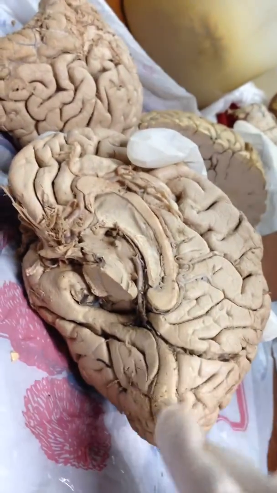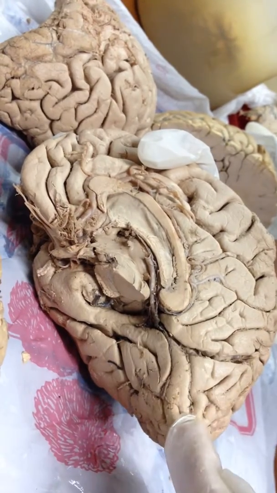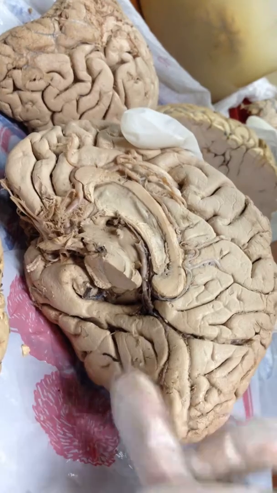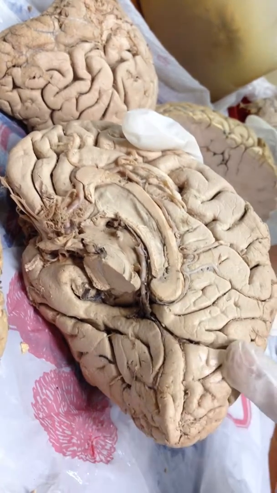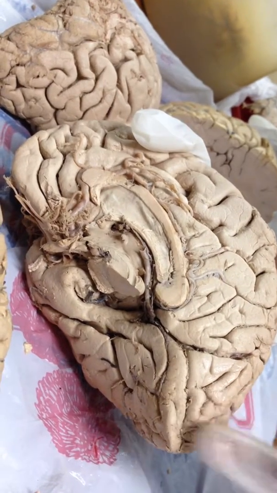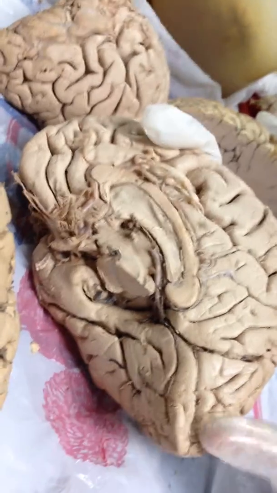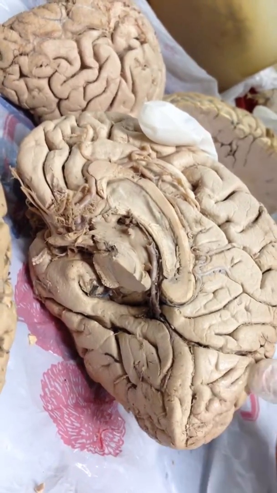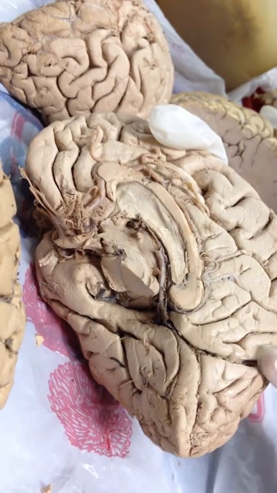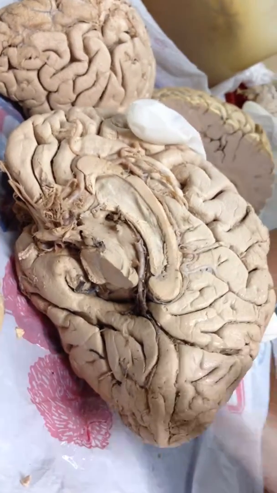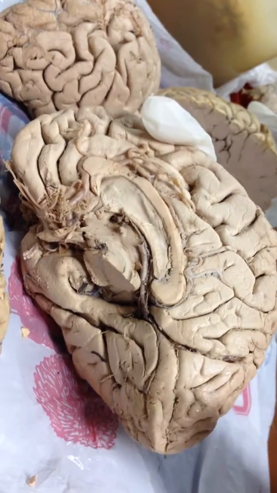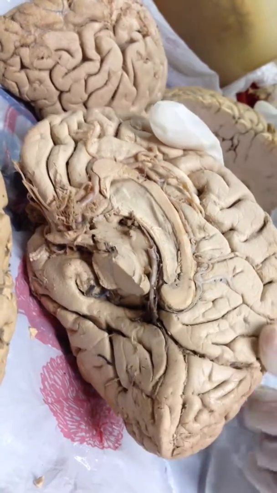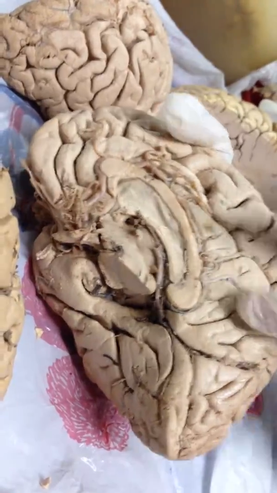Tapos, so your calcarine sulcus, below your calcarine sulcus is your lingual gyrus, and above your calcarine sulcus is your cuneus. Your parieto-occipital fissure separates your parietal from your occipital lobe, and also it separates your cuneus from your precuneus. So, yun lang. Tapos, ito pa pala.